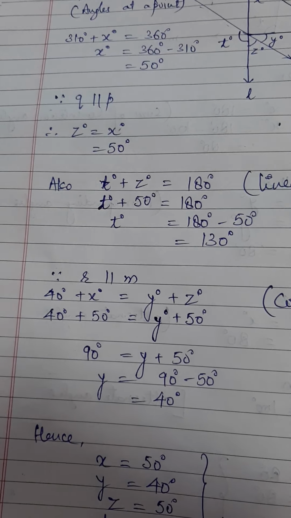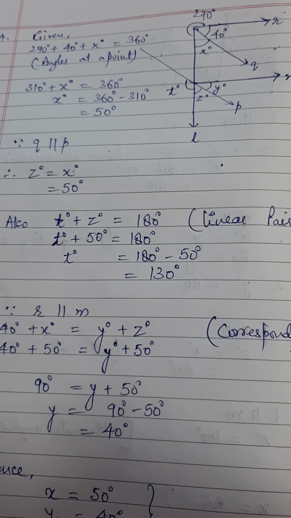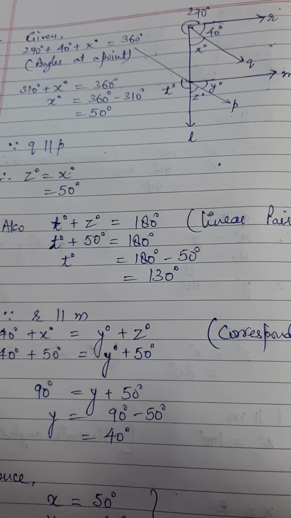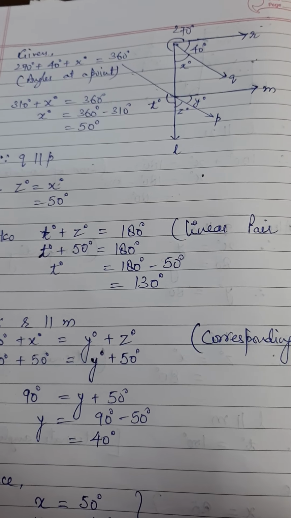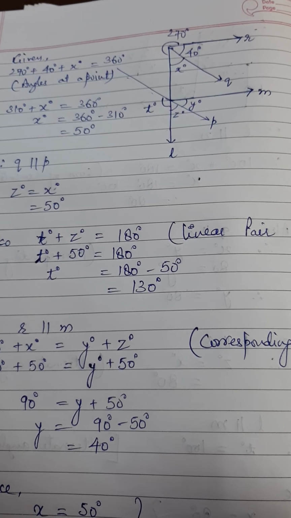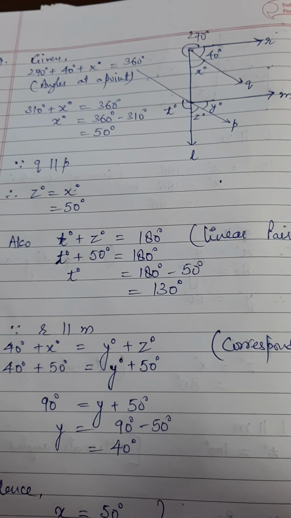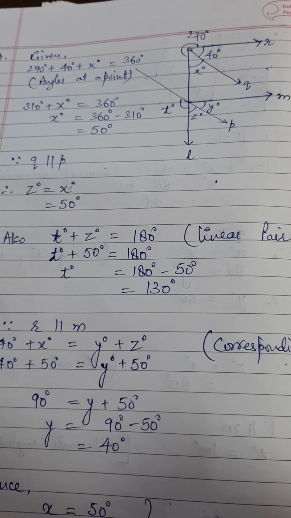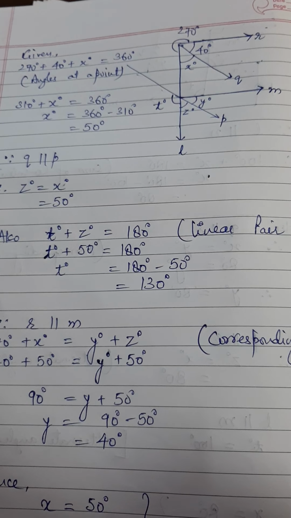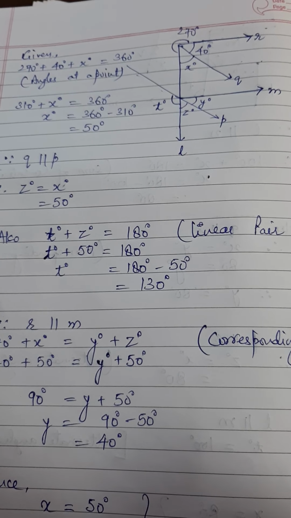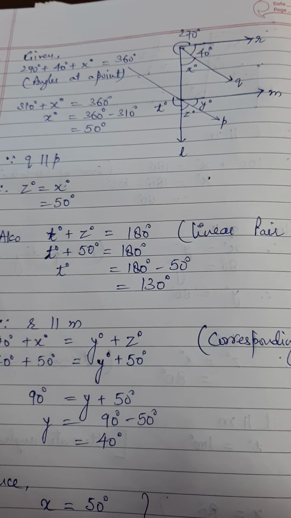Yes, now the last sum of this exercise, 14th one. This is the figure, right? We have given this figure, P and Q are parallel and R, M are parallel, right? And L is the transversal. So here you can see that 270, 40 and X, they all are the angles of a point. So the sum of all the angles is 360. So from here we get 310 plus X is equals to 360, or X is 50.